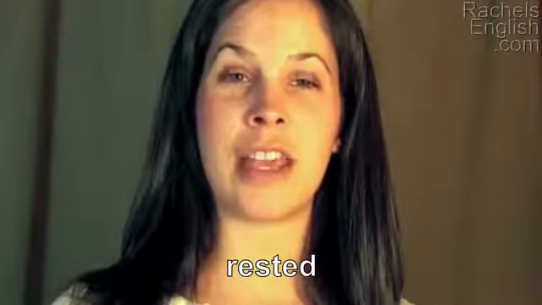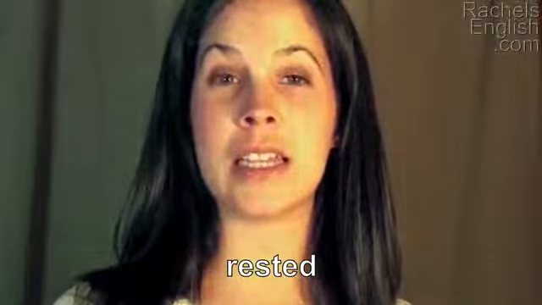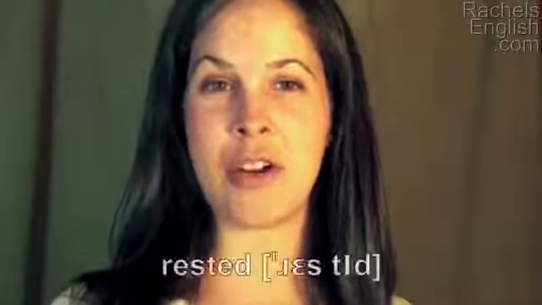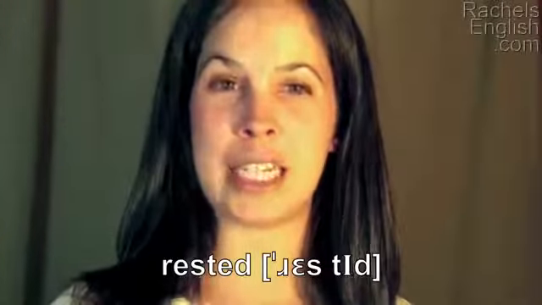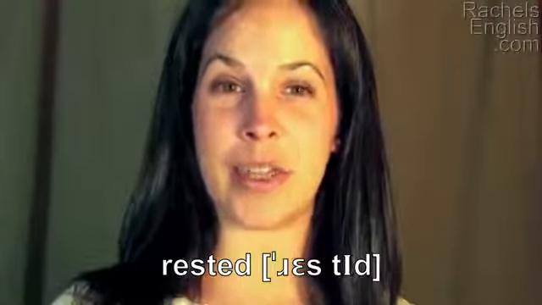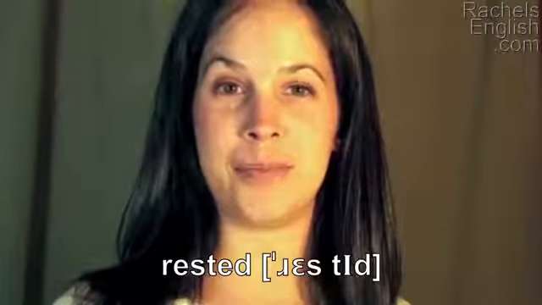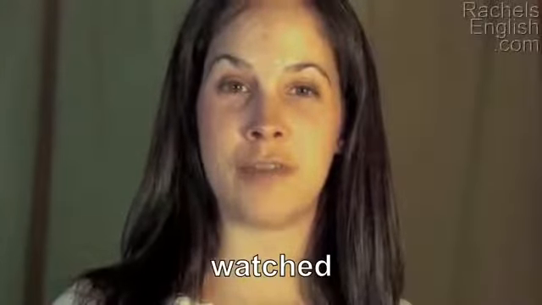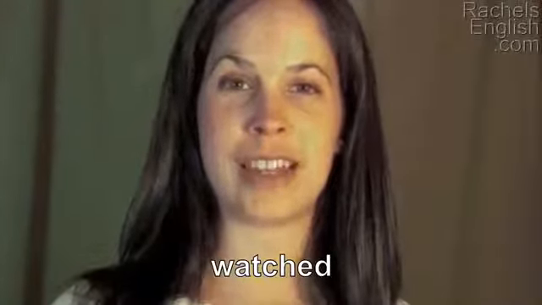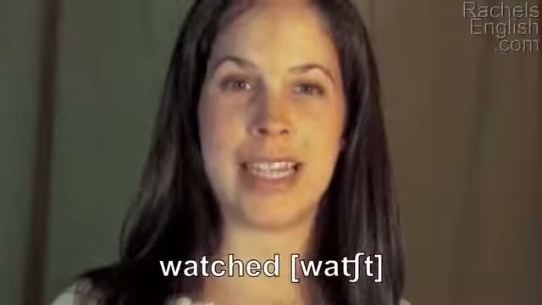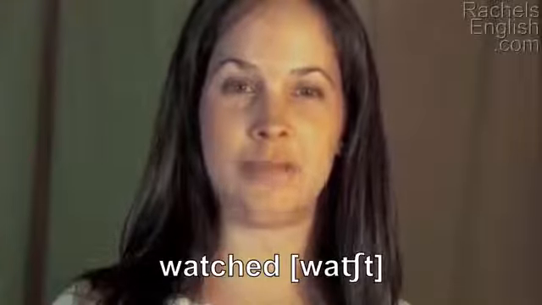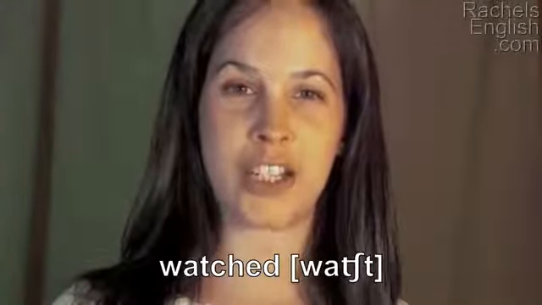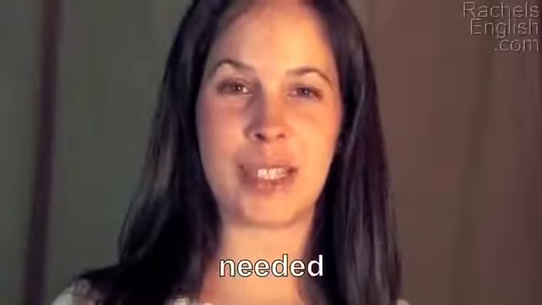How do you pronounce this word? The final sound of the infinitive form of the verb is the T sound. Therefore, it is case 3, where the ED is pronounced as the I as in sit with the D sound. Rested, rested. How do you pronounce this word? The final sound of the verb in infinitive form is ch. That is an unvoiced consonant sound. Therefore, it is case 1, where the ED is pronounced as the T sound. Watched, watched.